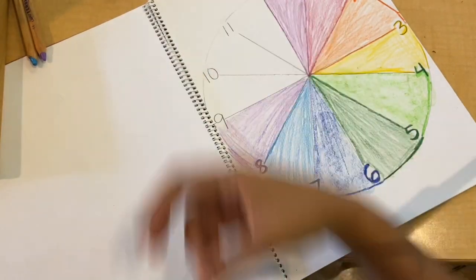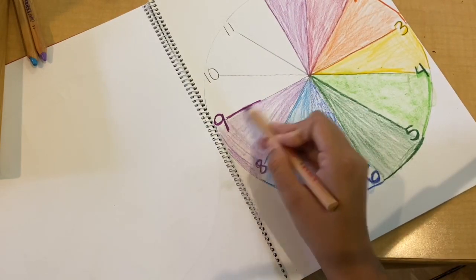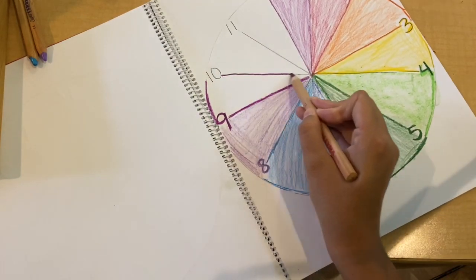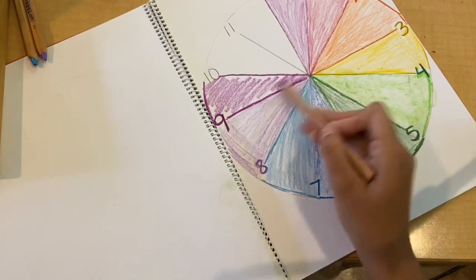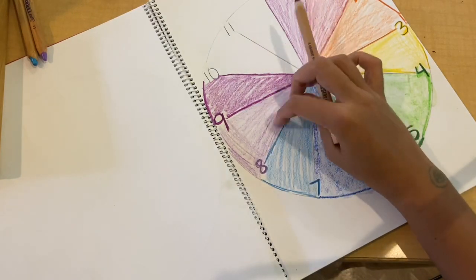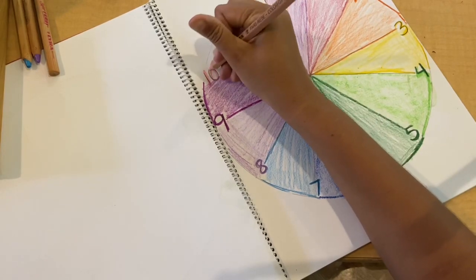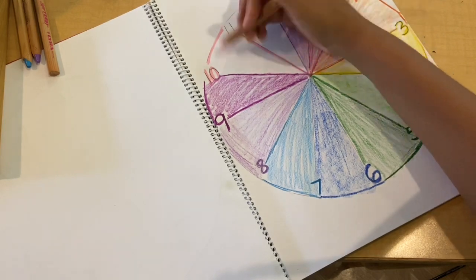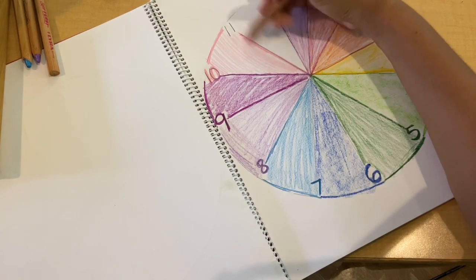I'll use dark purple for the number 9, and make it the zone between 9 and 10. These are kind of similar. Don't do that. Don't make the same mistake that I did. I'm going to choose pink for number 10 and color the 10 zone between 10 and 11, the same color as number 10.